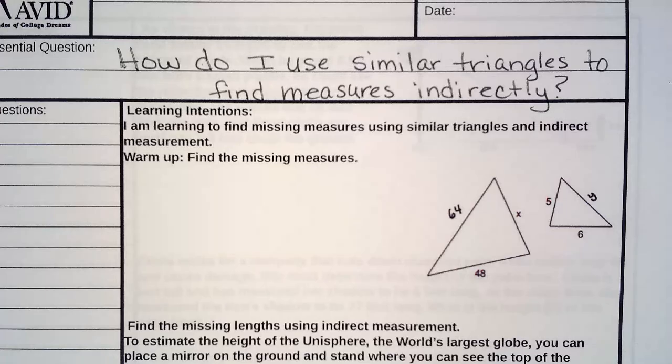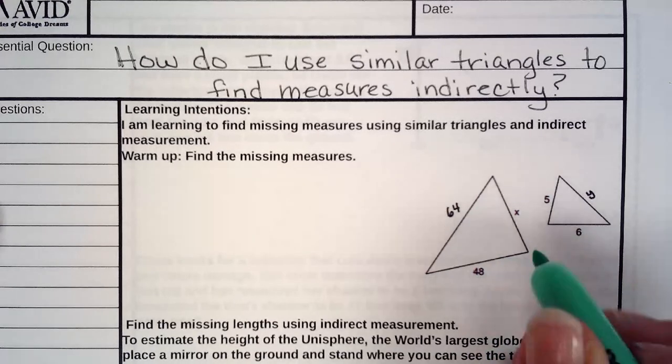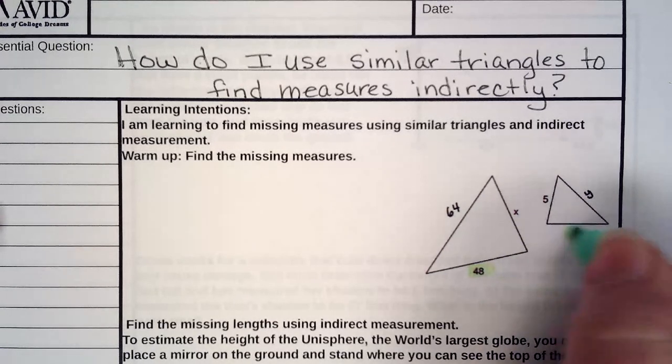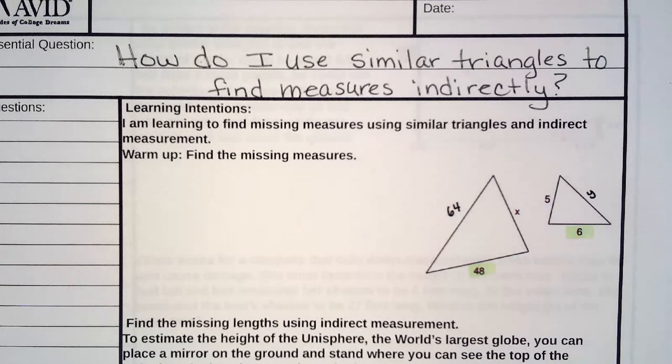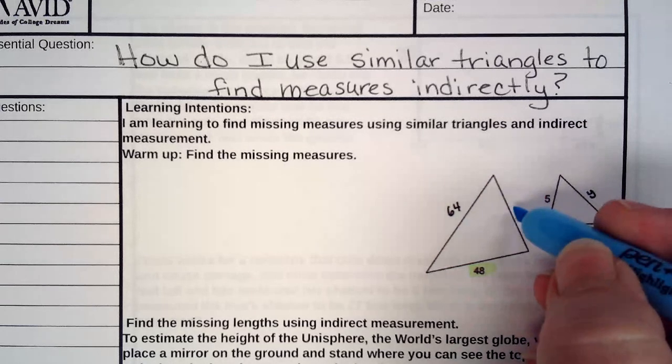If we're looking at this, we know that 48 will match with 6. We also know that X will match with 5.